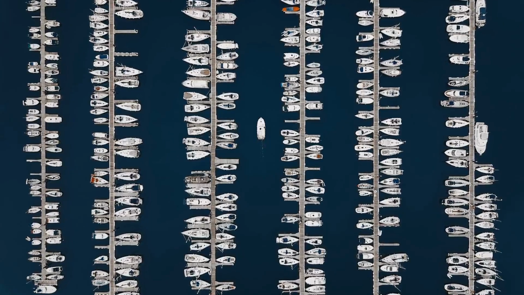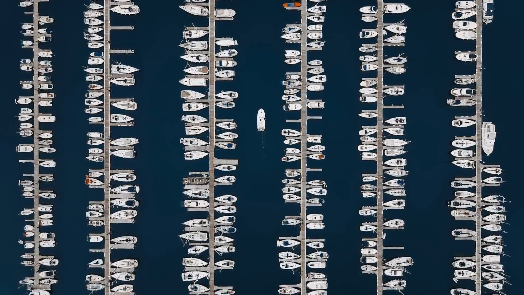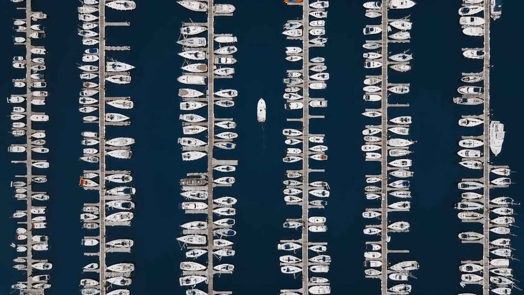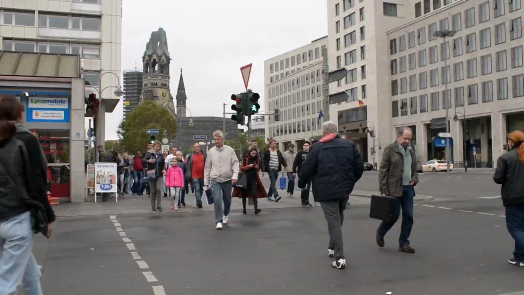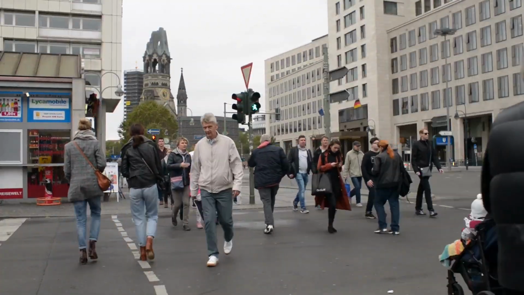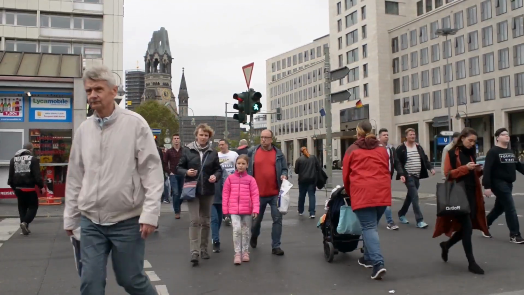Removing a random boat in the background used to take a messy, time-consuming workflow in After Effects, but now you just paint over it and the AI fills in the pixels. It is exactly the same deal when you have people walking into your frame. You just brush, lift, and let the AI instantly fill in the gap.